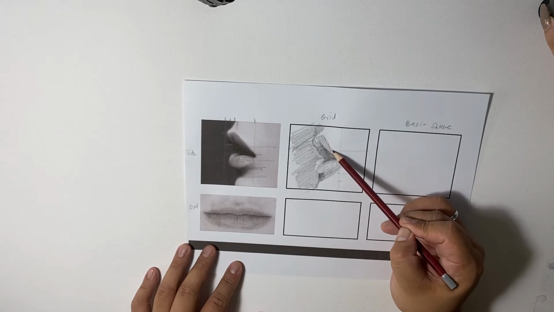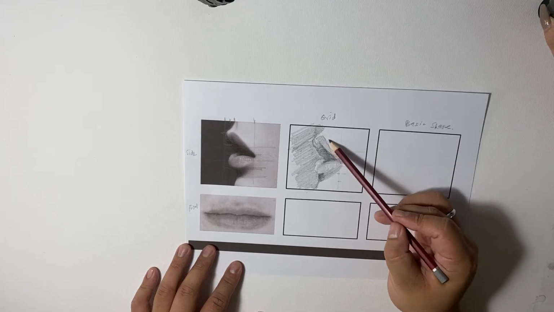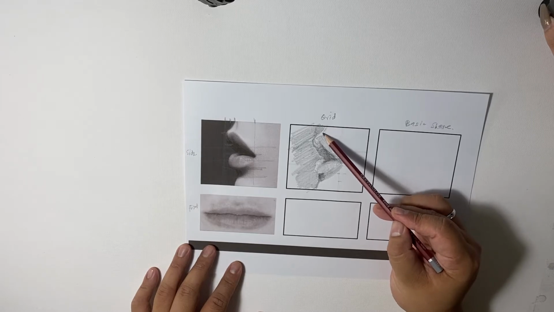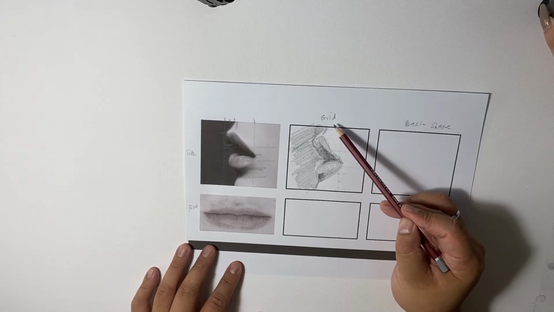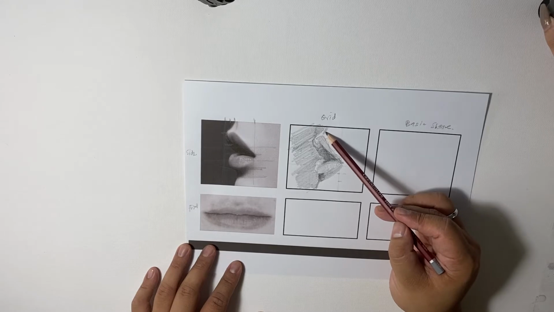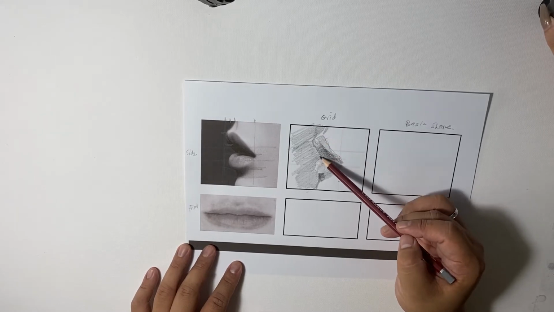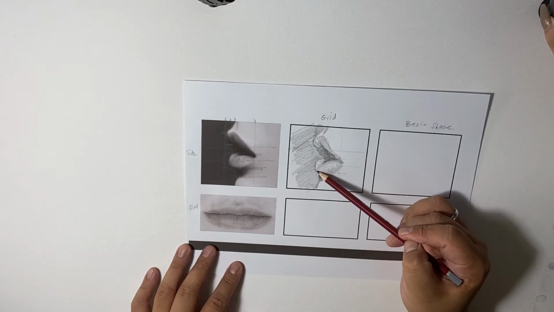Okay, and then we have the muscle over here, this is very crucial. I think most people neglect this muscle because they think the lips are just the lips, right? So you see, you go and cover and do this muscle. So now the whole thing actually starts to look very 3D, right?